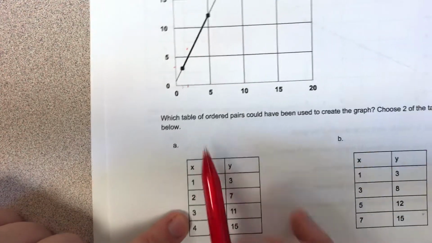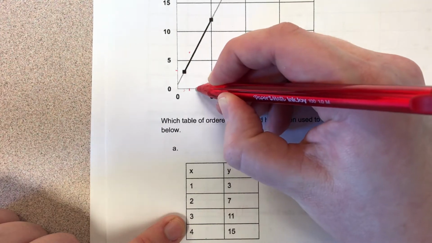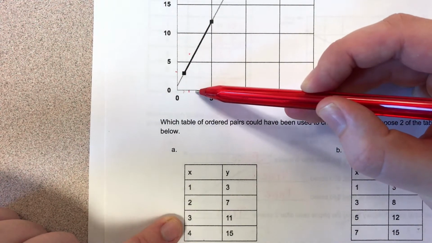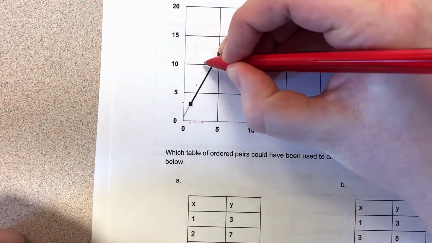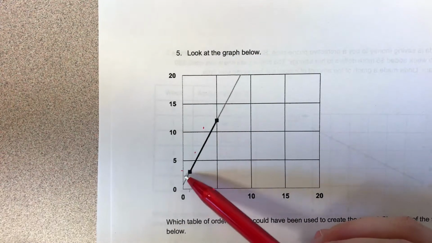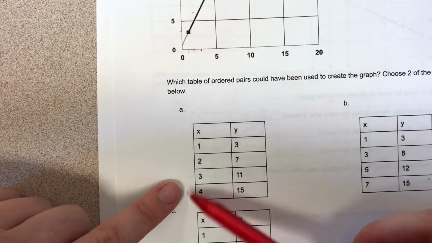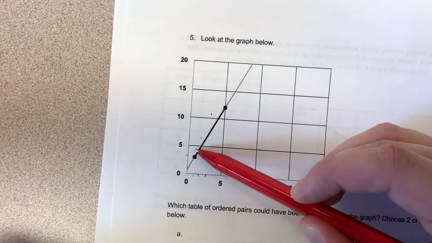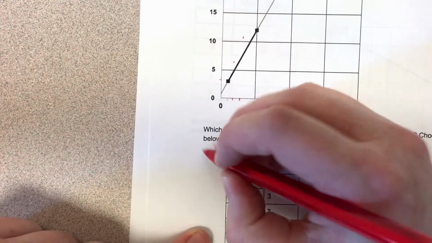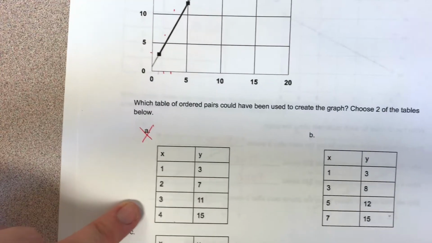Let's look at 3 and 11. So 3 would be around there, over 3, because 3 is the x-axis, and up to 11, which is about here. And we can see now that the ordered pairs in this table are creating a line that is not the same as this line. So this chart definitely cannot be the answer choice here.